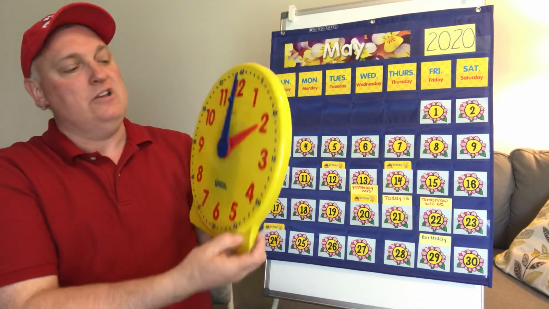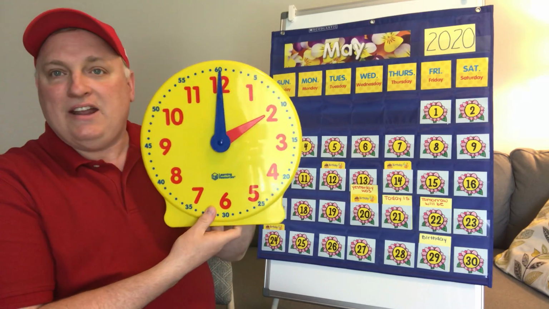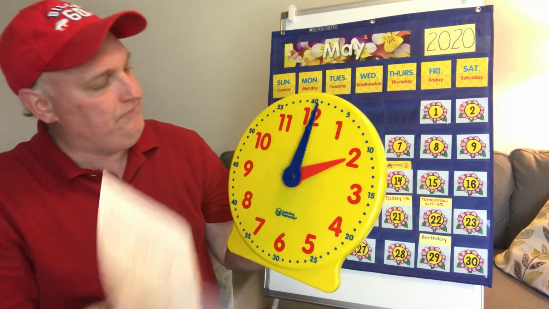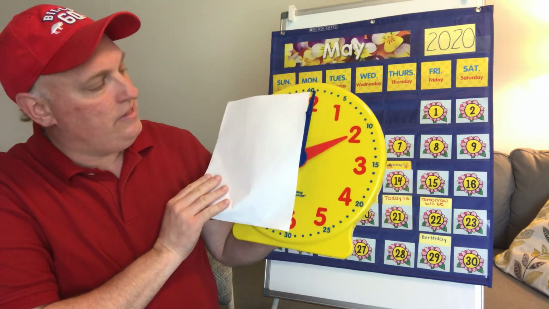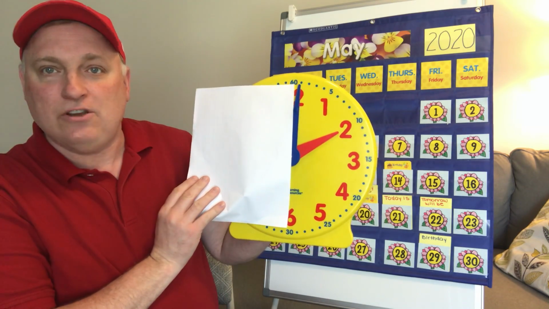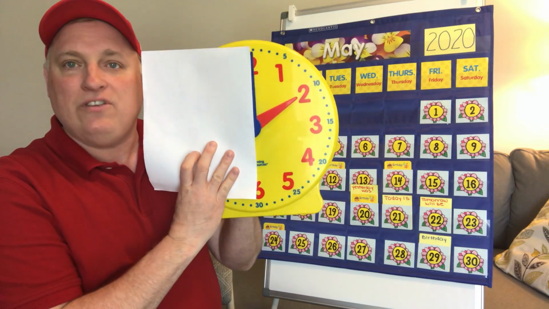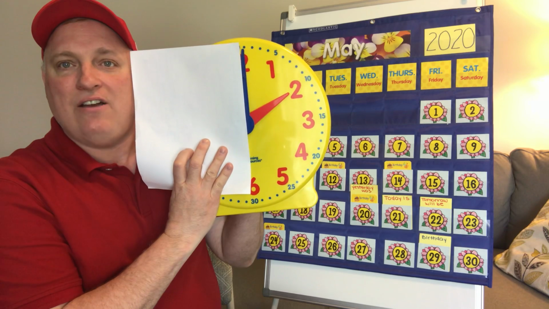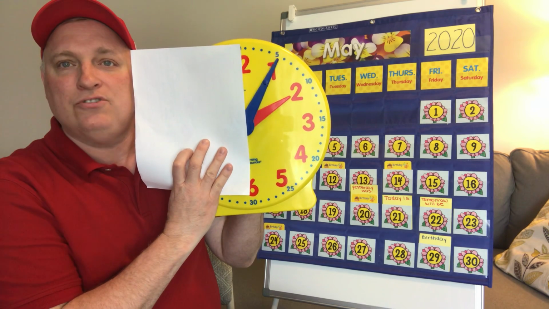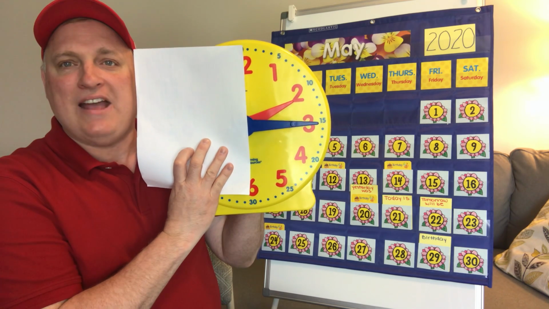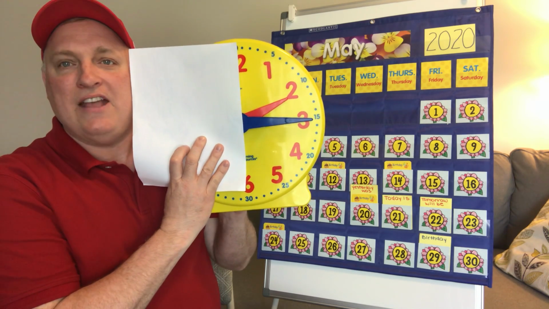So let's do the same thing with a clock. Watch the minute hand as I move, and we're only going to focus on this half of the clock that you can see, okay? Now, as the minute hand moves, half of that half would be right here, and that's called a quarter.